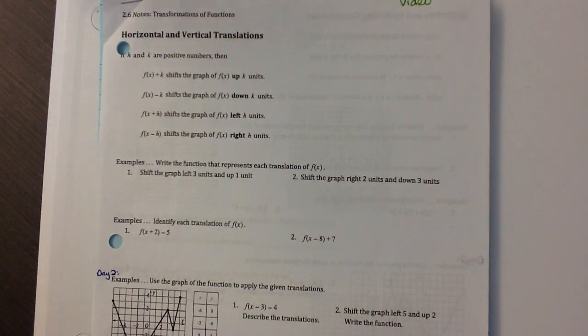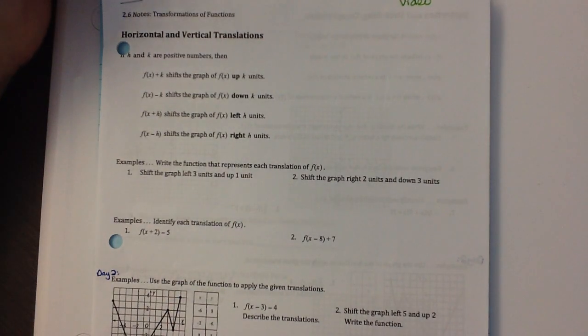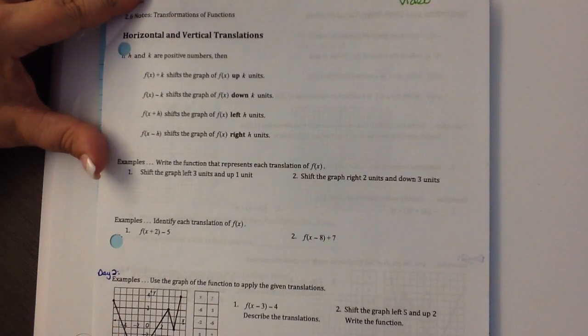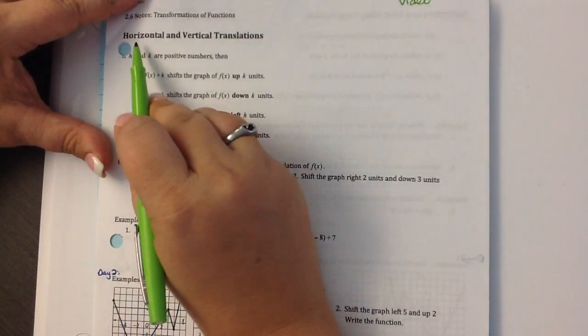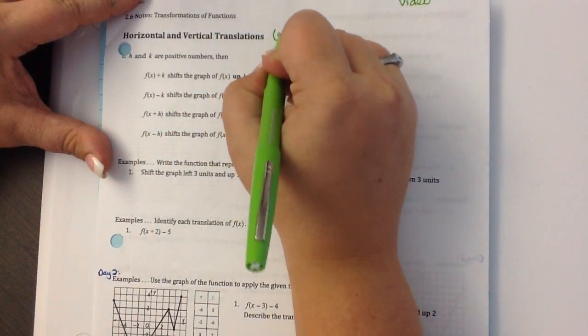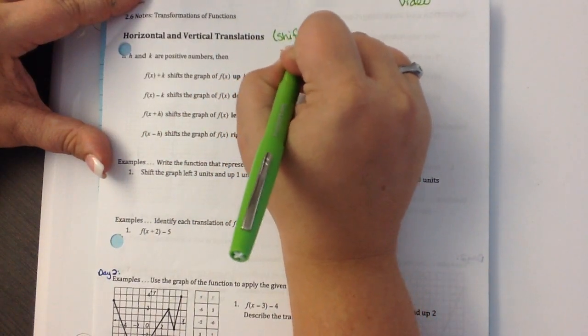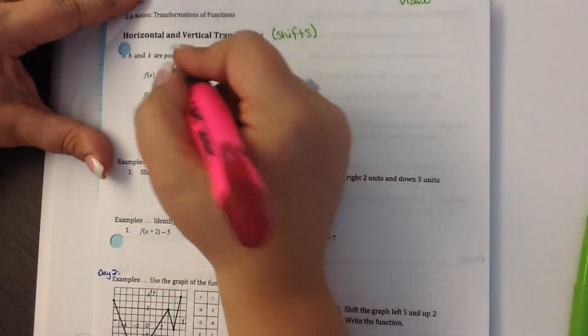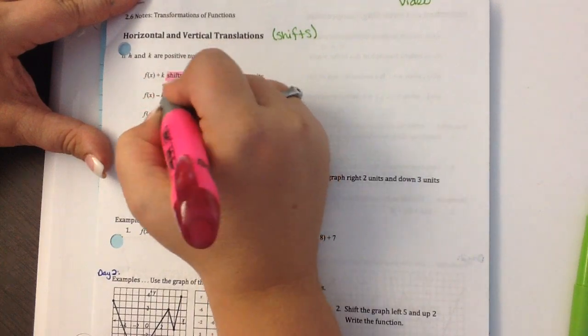So ladies and gentlemen, today we are going to talk about transformations on our functions. Remember, a function is when a graph can pass a vertical line test and every x value is only used once. We're going to start out with horizontal and vertical translations. These are also sometimes called shifts. You have to enunciate that really well. So notice all we're going to talk about here, these are all shifts.